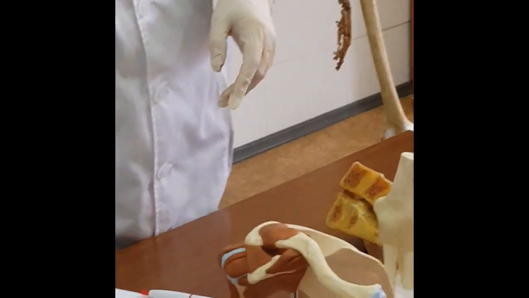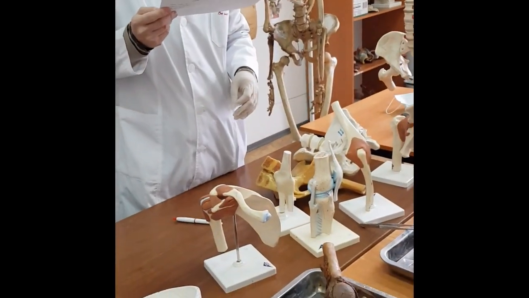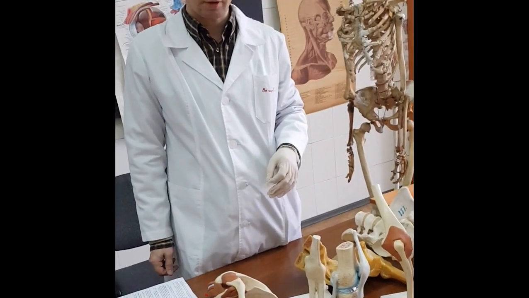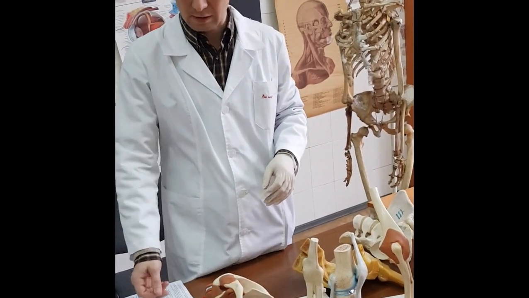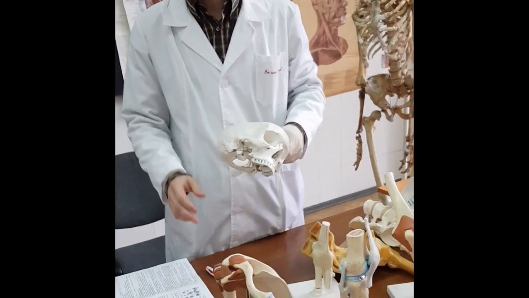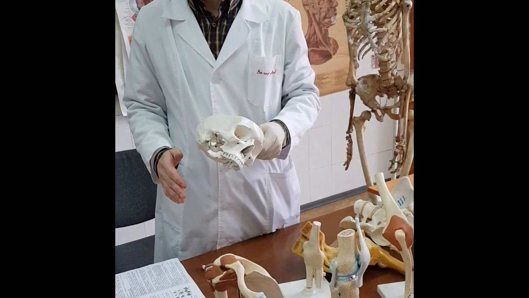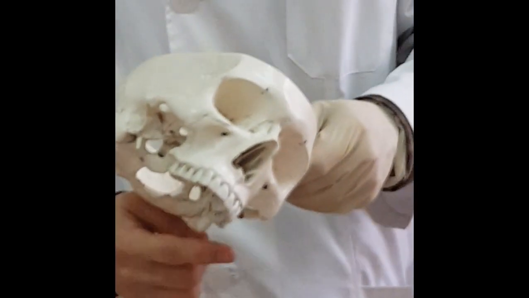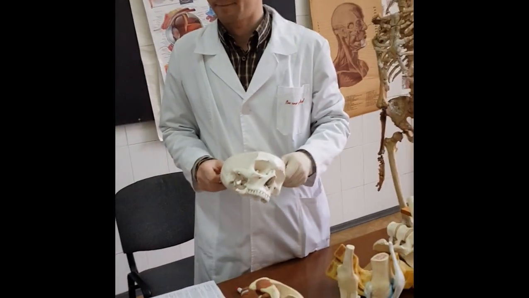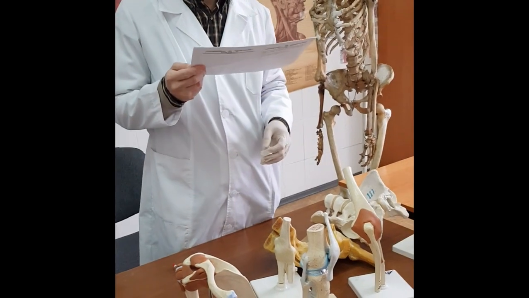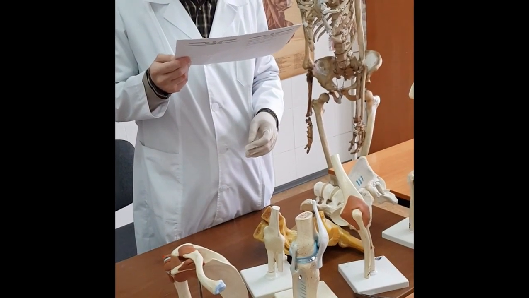And finally, we can talk about the combined joint. For example, the same temporomandibular joint. Why? Because to move the mandible, movements in two joints are needed at the same time. So that was the classification according to the number of articular surfaces.